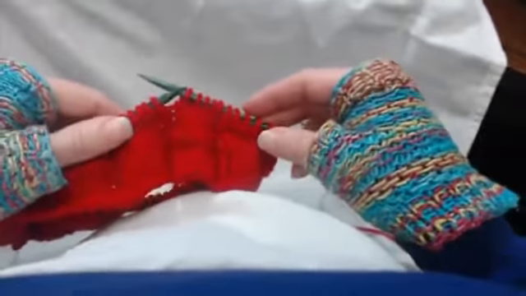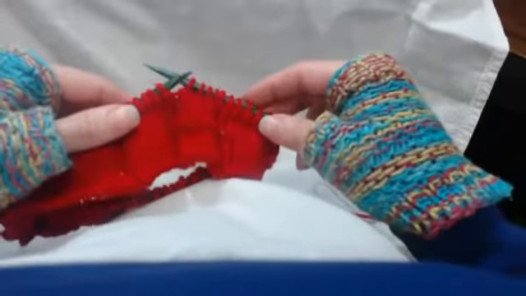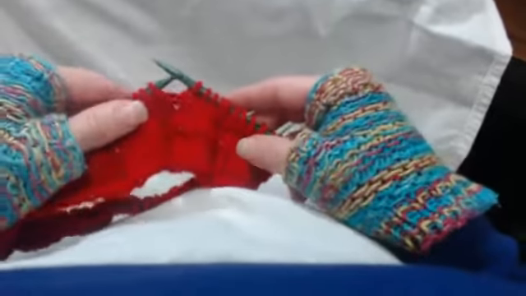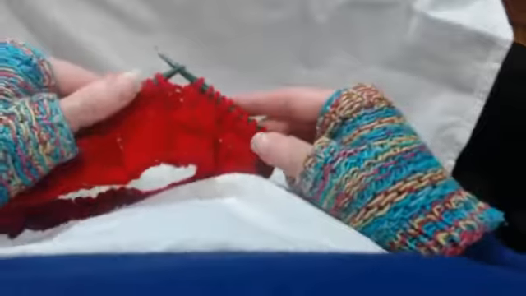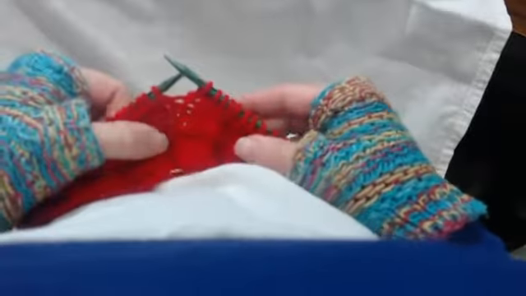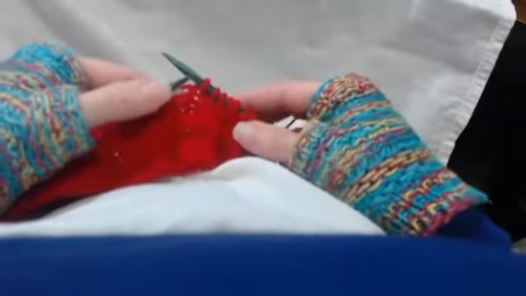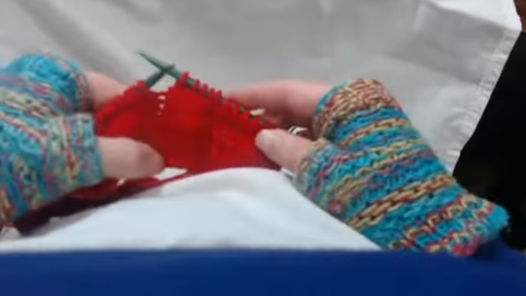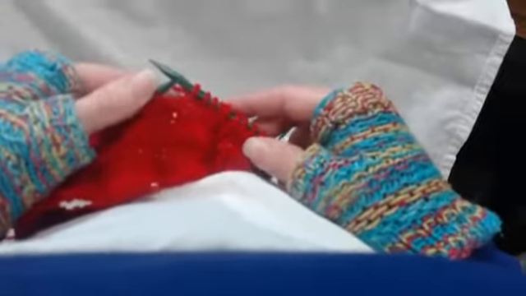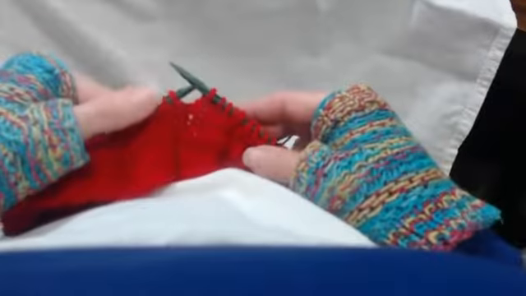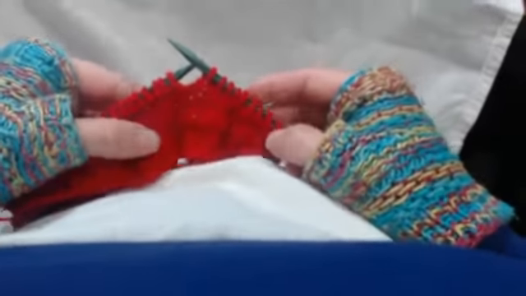Now, another spot where this can come in handy is if you are doing any kind of ribbing and you realize that you've accidentally miscounted your knit stitches or your rib stitches, and maybe you don't realize that until either the very end of the row or the round, or maybe you don't realize it until you actually get to the next one.